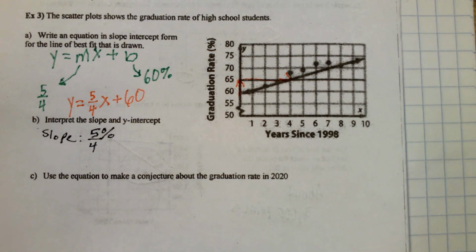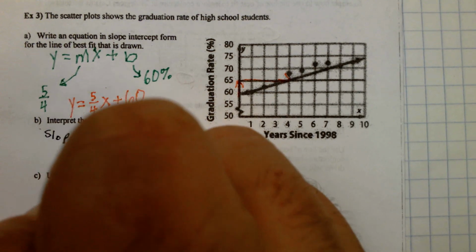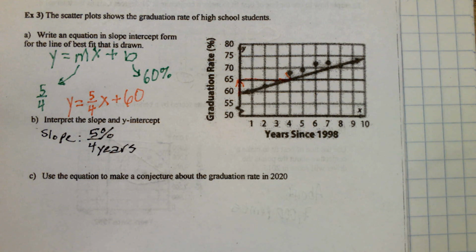What are we measuring on the x-axis for the run, for the bottom number? Years. So basically, we can say the graduation rate was increasing 5% every 4 years. Now, if we divide 5/4, that's 1.25. So it was going up 1.25% every year. Okay, but it's 5% every 4 years.